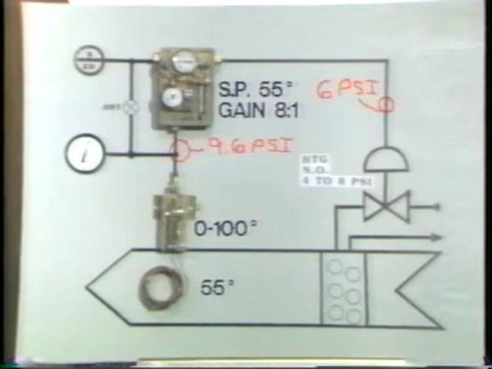Let's say the actual temperature goes up from 55 to 56 degrees. How does the transmitter react? When the temperature was 55 degrees, the pressure from the transmitter was 9.6 psi.